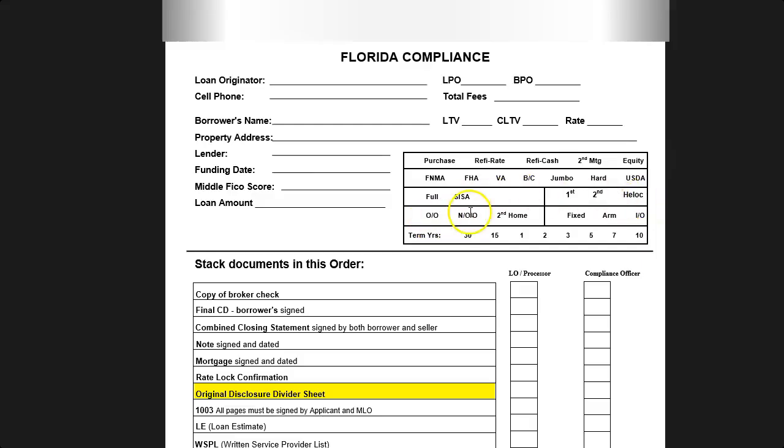If it was owner-occupied, non-owner-occupied, or a second home. If it was a fixed mortgage, an ARM, or an interest-only loan. If it was for 30 years, 15 years. If it was 1 year, 2 year, 3 year, 5 year, 7 year, or 10-year ARM.